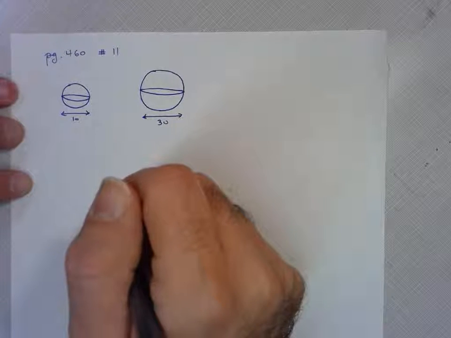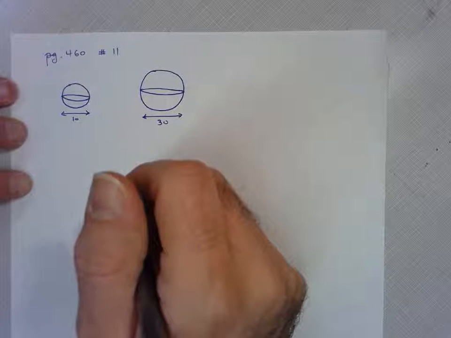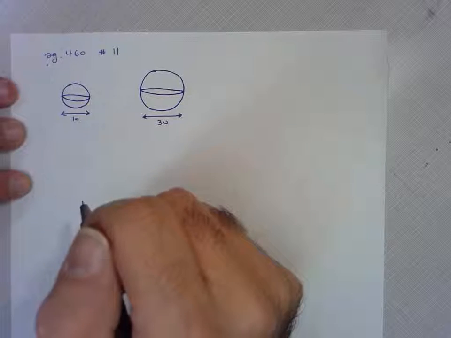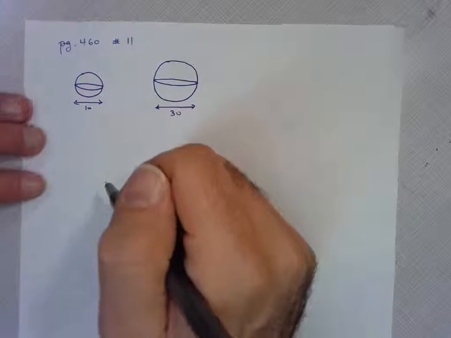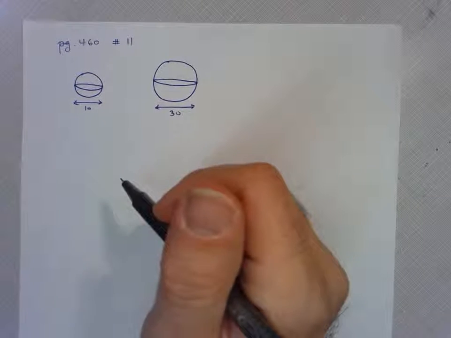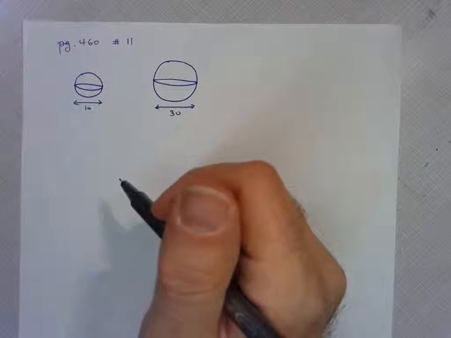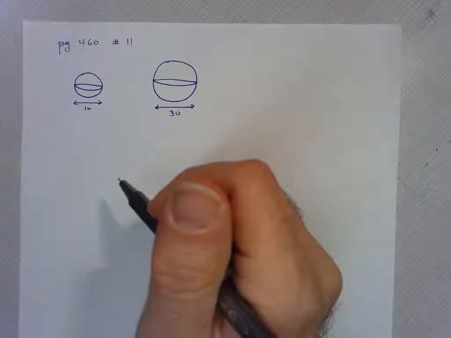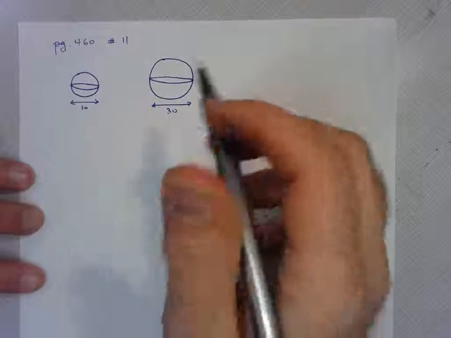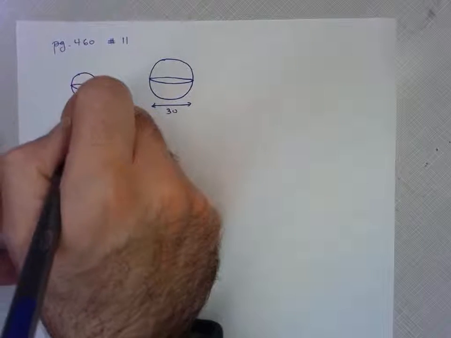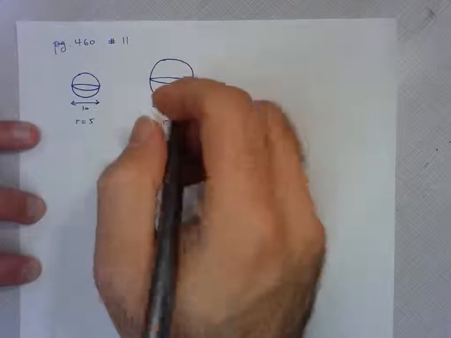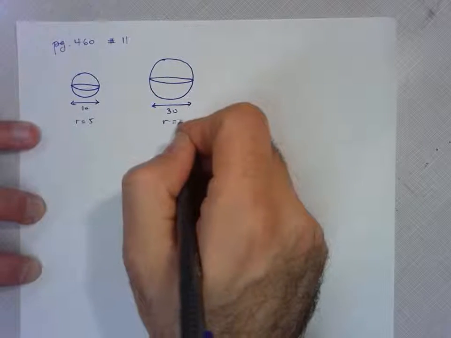Remember when we're talking about a factor, we're talking how many times bigger this surface area is to that surface area. Now I'm actually going to do this problem in two ways. The first thing I'm going to do is actually calculate the two surface areas, and then from there I can find the ratio of the two to determine how many times bigger one is to the other. First of all, if the diameter is 10, it means the radius is 5, and if the diameter is 30, it means the radius is 15.